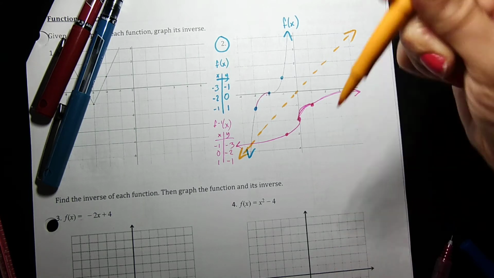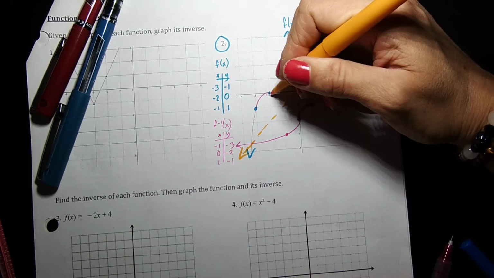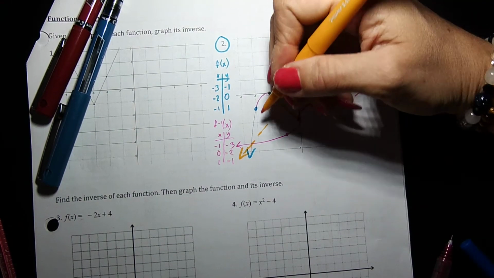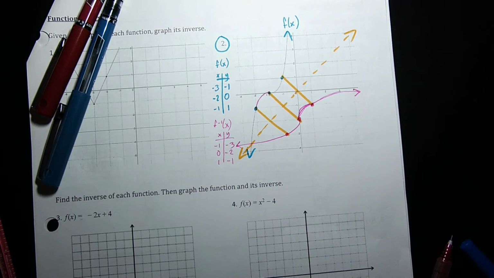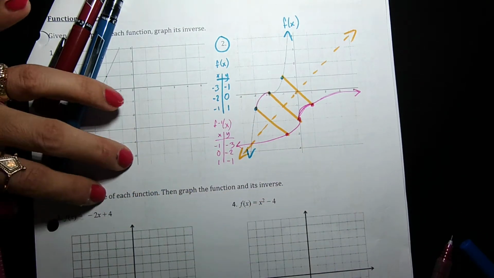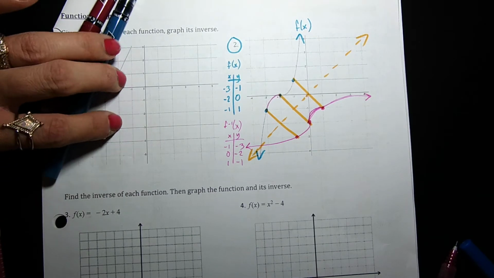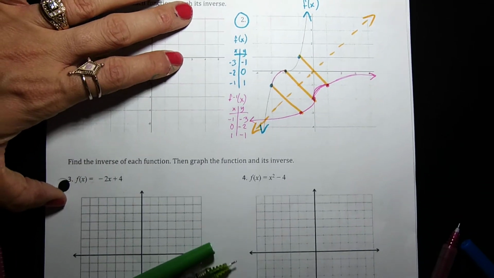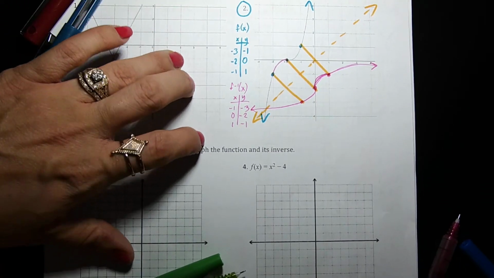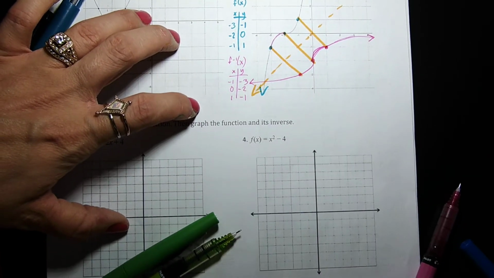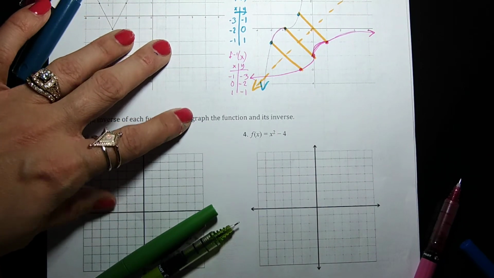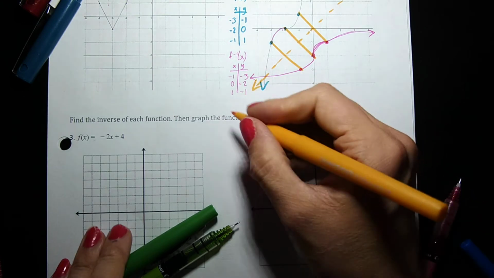And if we check those points, this goes over here, this goes over here, and this goes over there. So we can see that each of those points has been reflected in equal distance. All right, folks. Any questions on that one? Number 4, from the top.